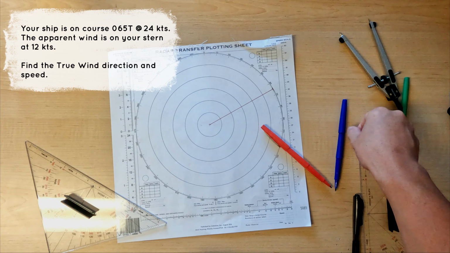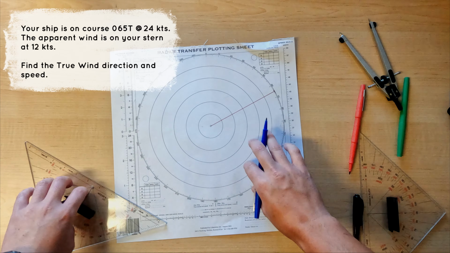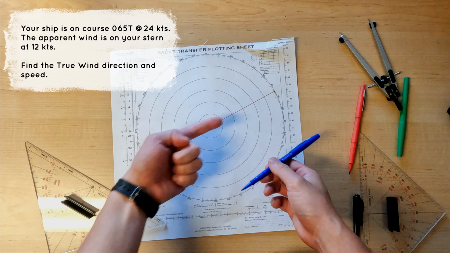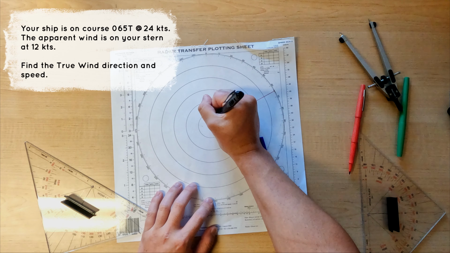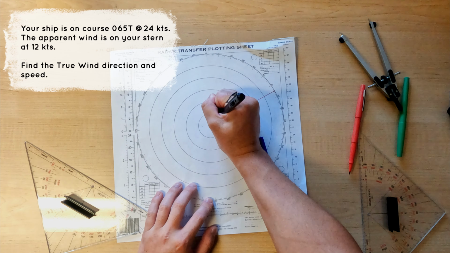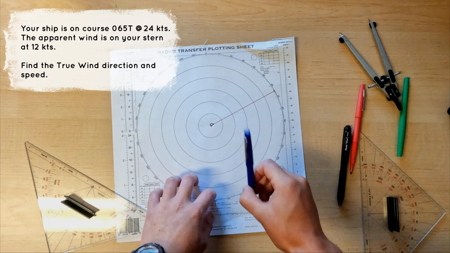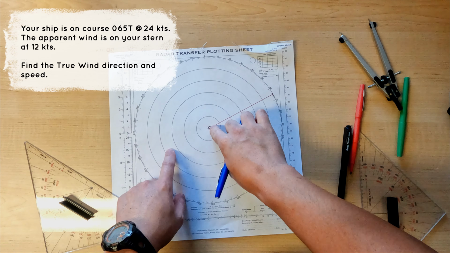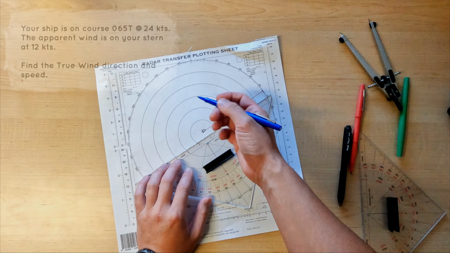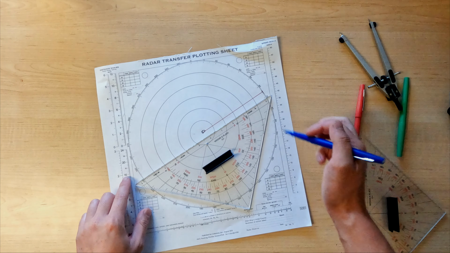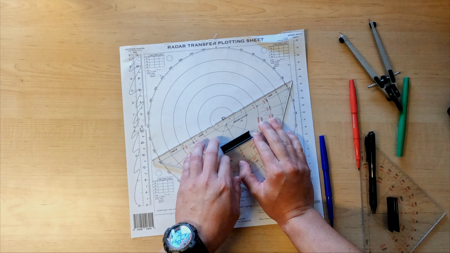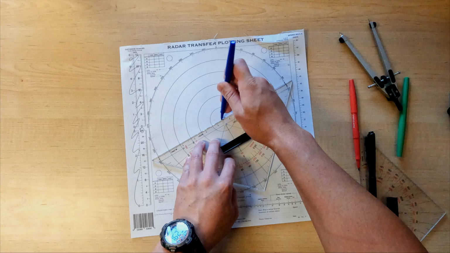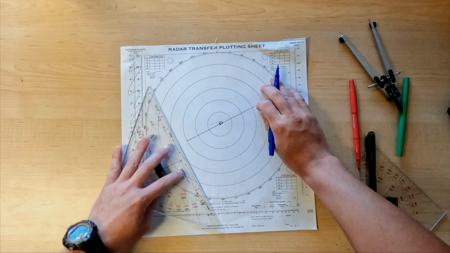And then it says that it's off of our stern at 12 knots, so that's going to be coming from off of our stern, right? Because in a sense our ship is like this little ugly boat. So it's going to be going off of our stern, so it's going to be 12 knots. In this case we can just use the rings because we're using a 24 scale, so we can just transfer the line, and that's going to be 1, 2, and 3.